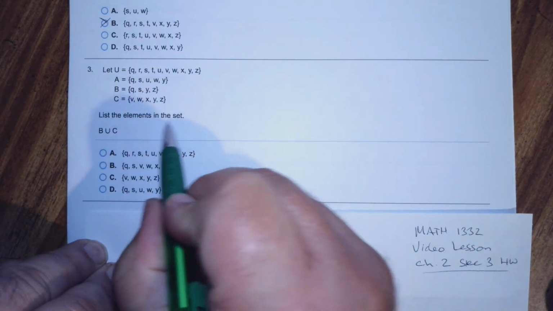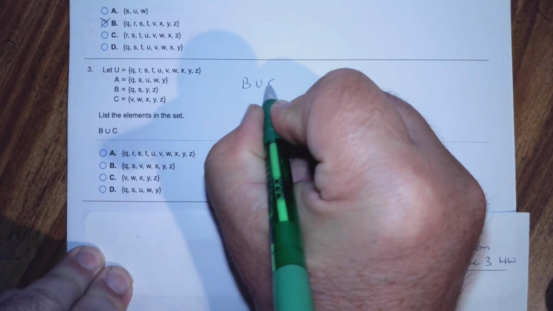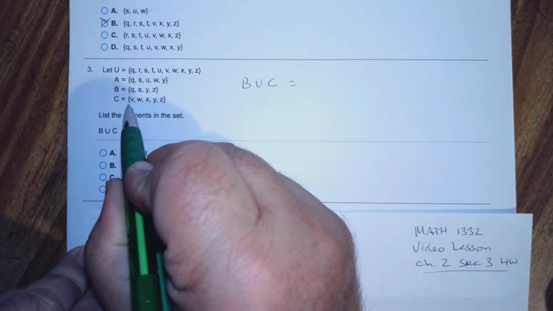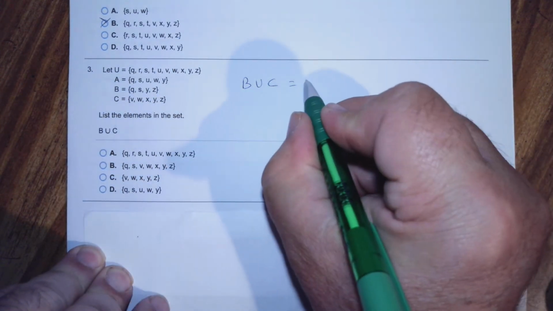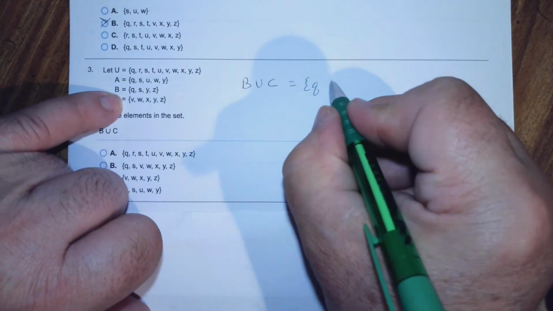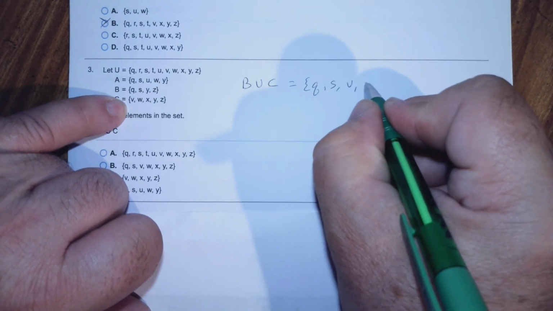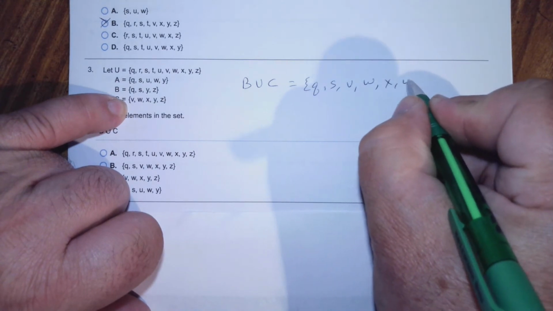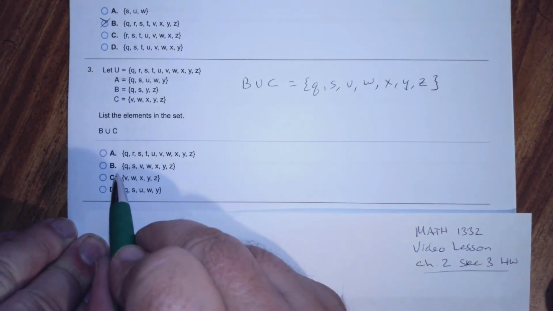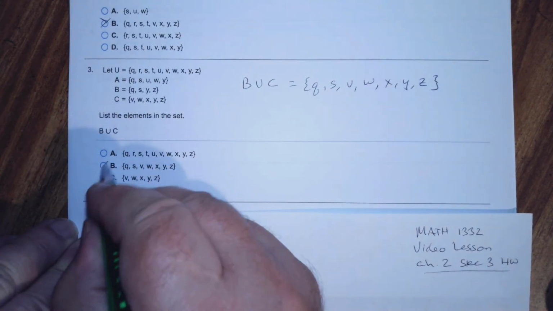List the elements in the set B union C. So the union means take everything in B and everything in C. So we get Q, S, Y, Z, V, W, X. So it's B.